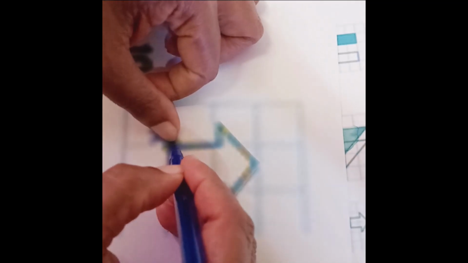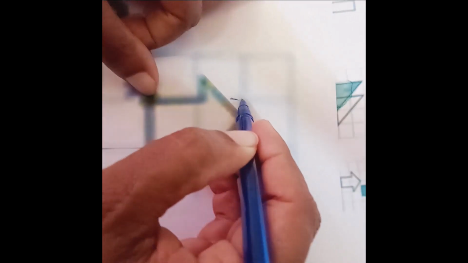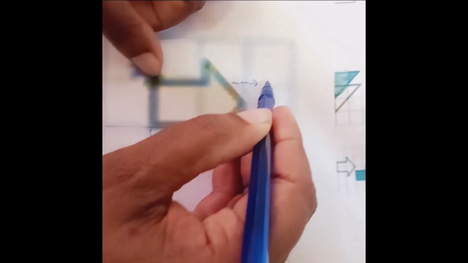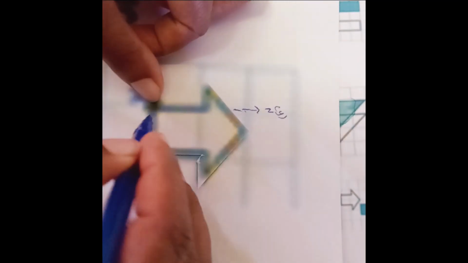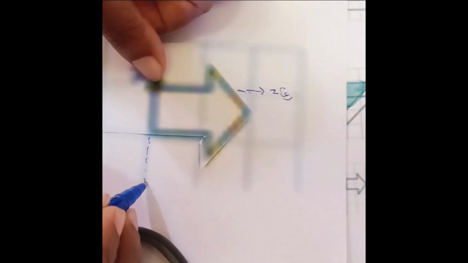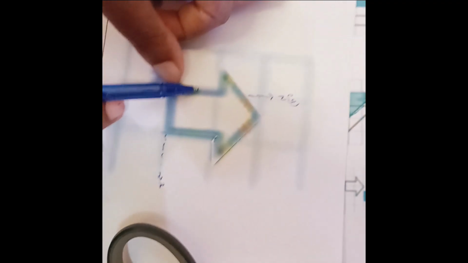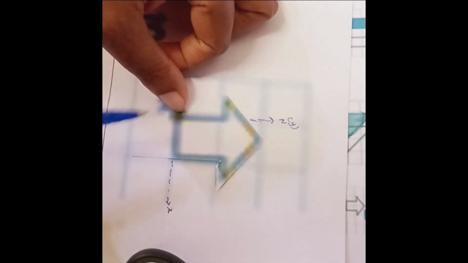Okay, take note, from the point of rotation, I draw a straight line on the original page to show the north line or the y-axis. And from the north line to the east line or the x-axis, that's a 90-degree angle created between these two lines, the x and the y.